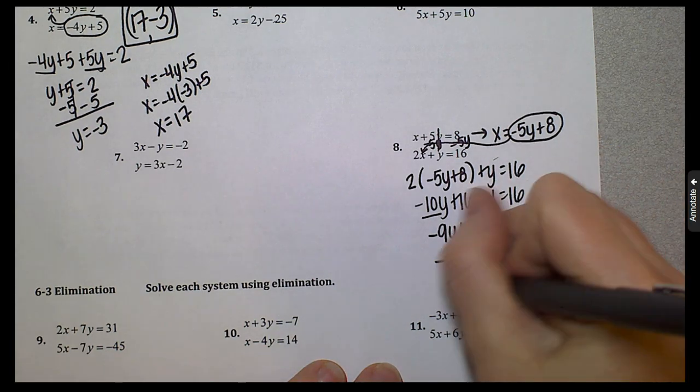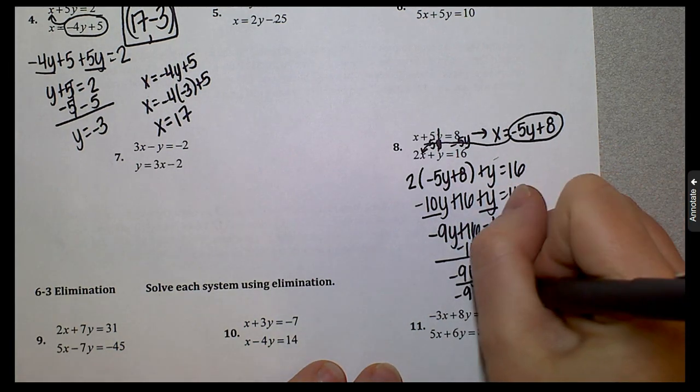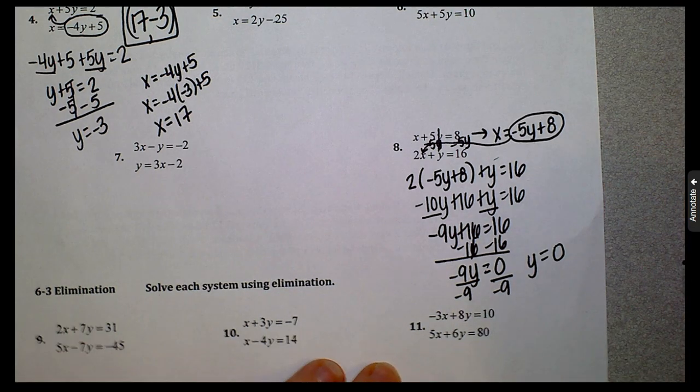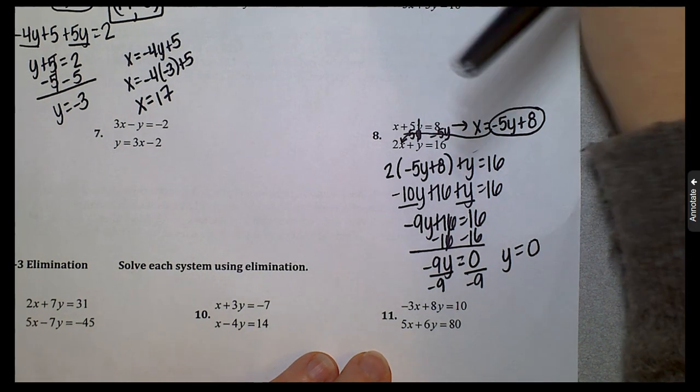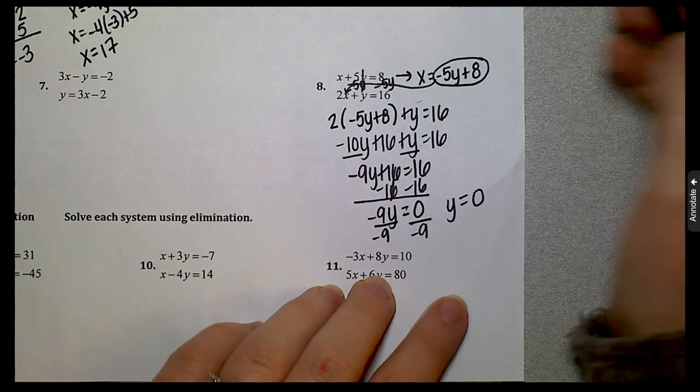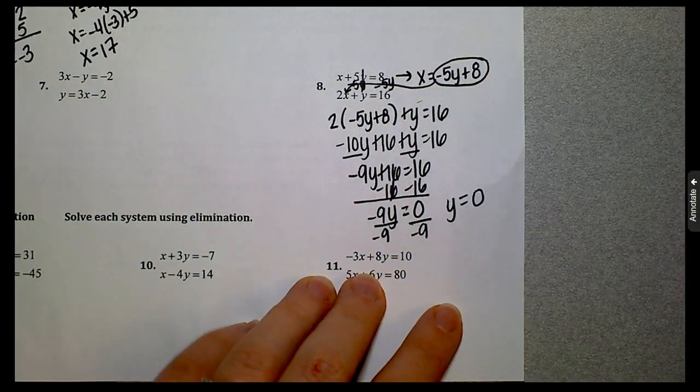Ooh, y equals 0. Zeros freak people out. Don't let it freak you out. Y is equal to 0. Please do not write "no solution" or something weird. 0, that's fine. You can have 0 as an answer. I don't know why people are so offended by that.